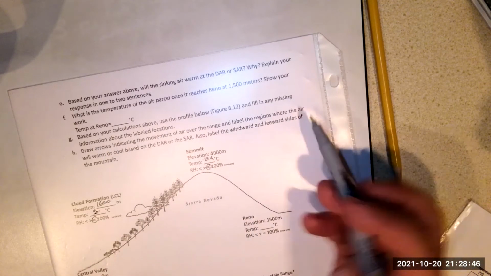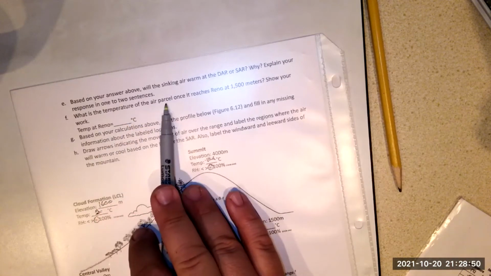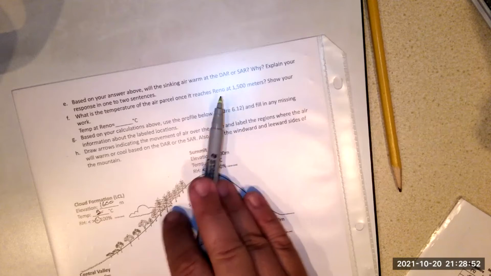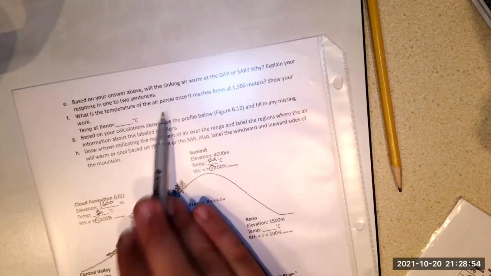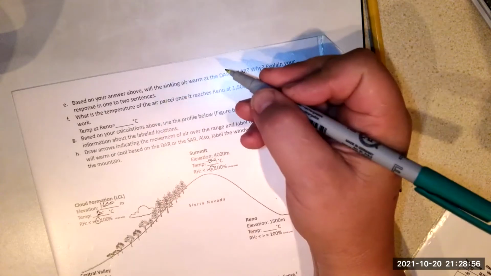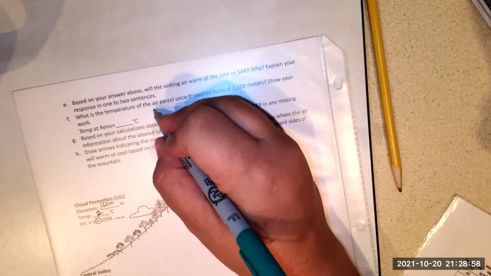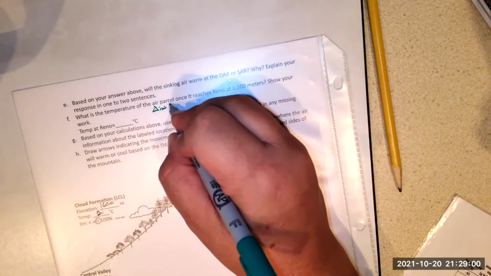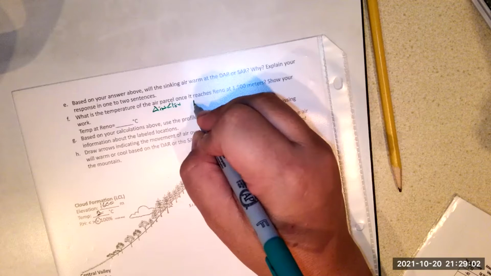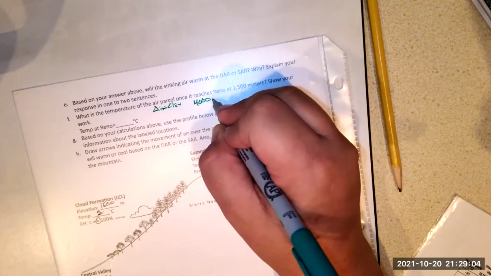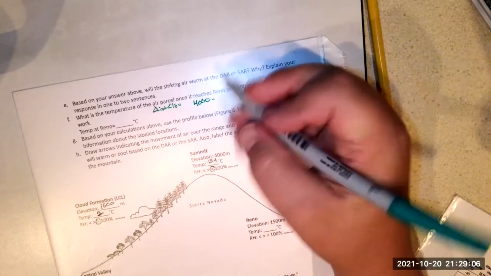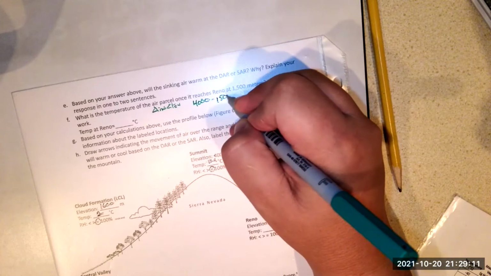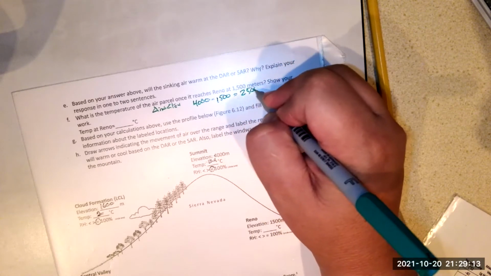So the next one is going to be figuring out this Reno one. What is the temperature of the air parcel once it reaches Reno at 1,500 meters? Show your work. Again, we're going to determine the change in elevation. We have 4,000 minus 1,500 equals 2,500 meters.